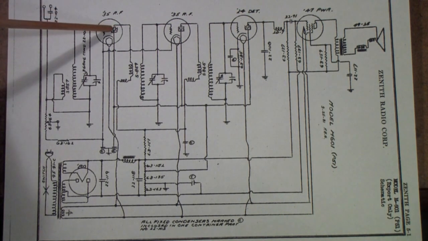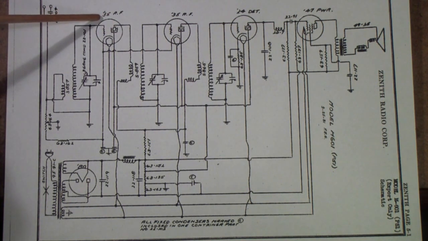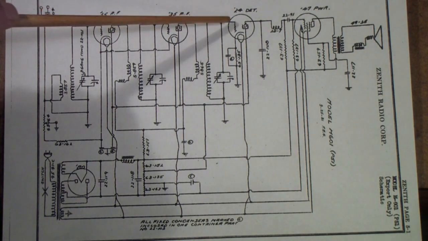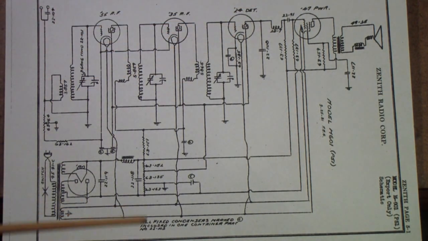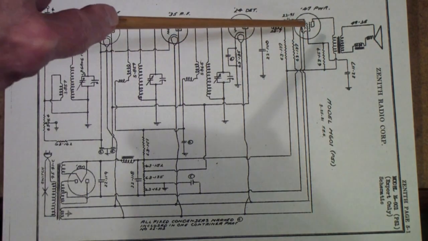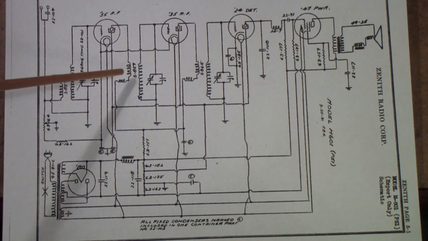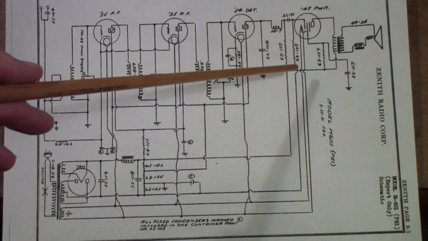This tube is the first RF tube, and it's called a Type 35. Then a second RF, Type 35, and then a Type 24 detector, a Type 47 power output tube, and then down here a Type 80 diode rectifier. Now, if some of those terms are unfamiliar to you, we'll talk about them more as we go along. For right now, I'm just giving you this as an overview. So this is a fairly typical set of the early 1930s, and each stage is individually tuned.